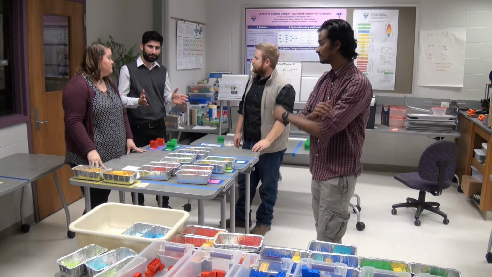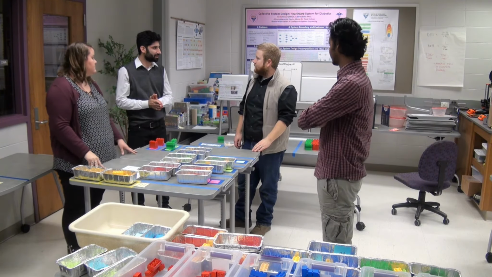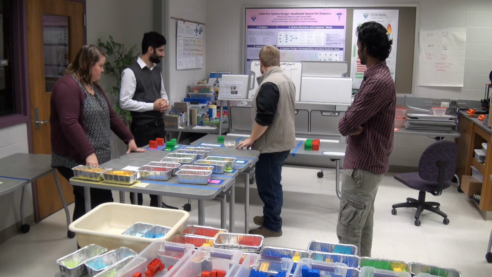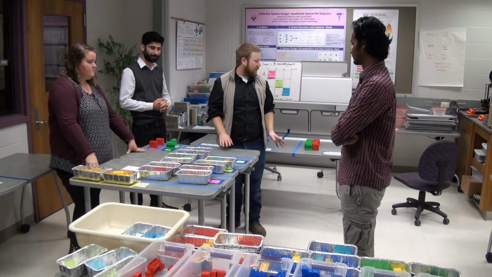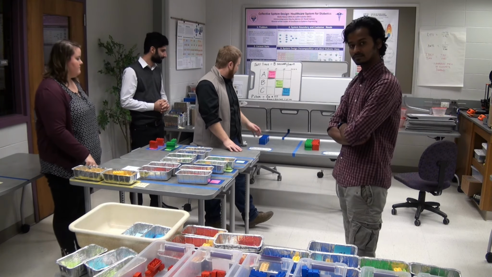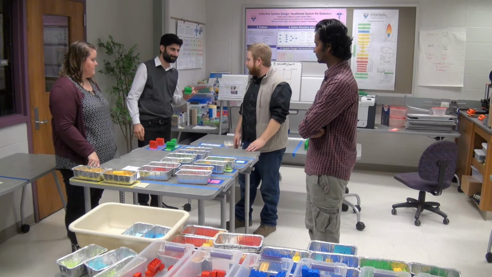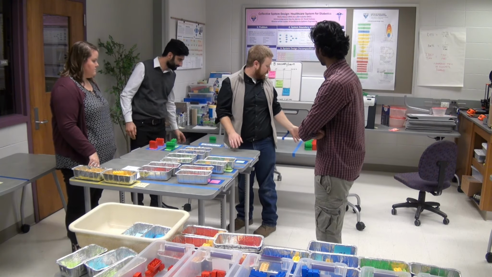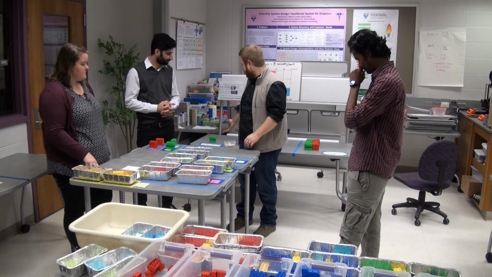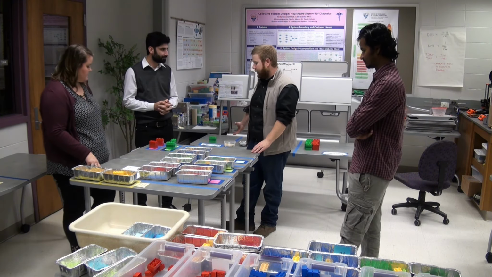Alright, so take 2 of round 3 simulation. Joe, is the customer happy with the output? Pretty much the same as the previous run. I have 7 red, 8 red, 8 green, but I only have 7 blue. We only had 1 defect, which was good. We didn't overproduce on red or green, despite the fact that we didn't have defects, so that was good.